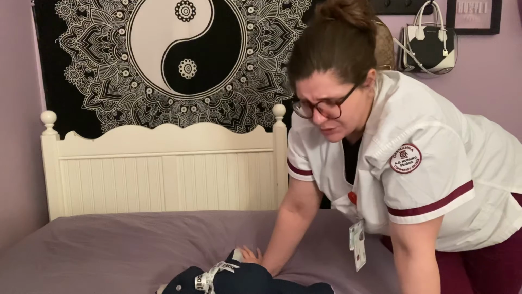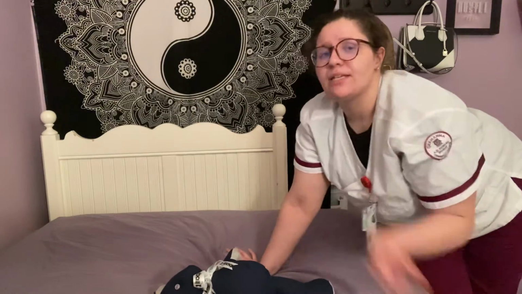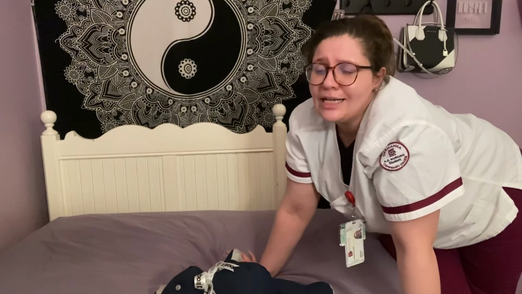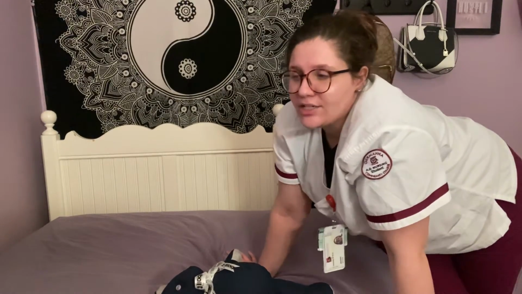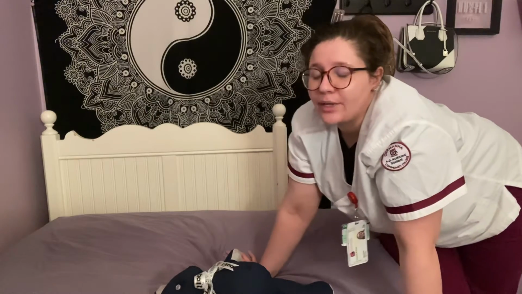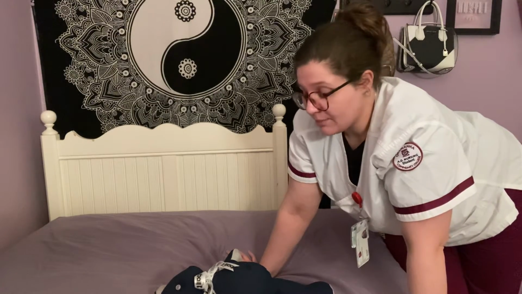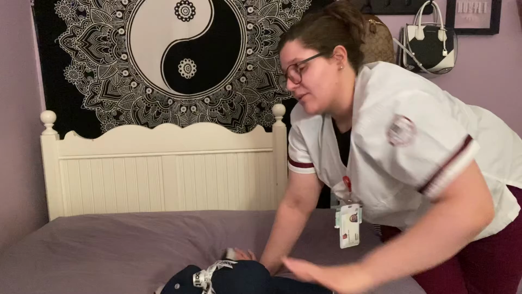I want to make sure I'm checking for milia, and those are the little white bumps the baby can get on their nose. I want to make sure I'm talking to the parents and letting them know that that's completely normal. That's nothing to worry about. The next thing I want the parents to know about is lanugo. That is the little hairs that the babies get. That's completely normal for the baby to have across their body.